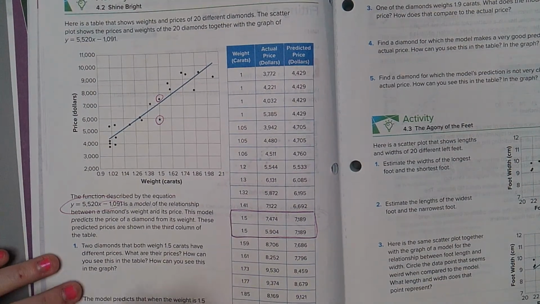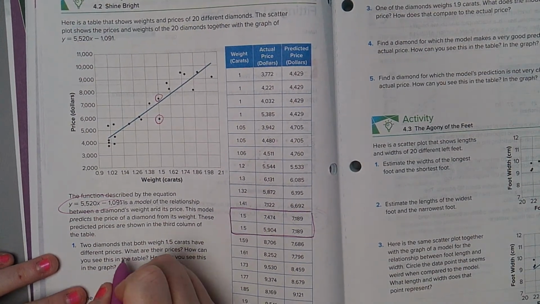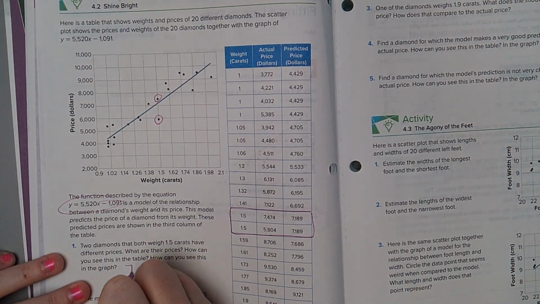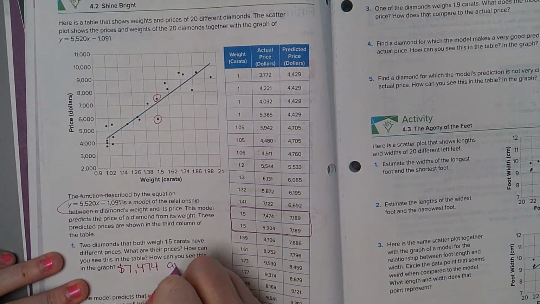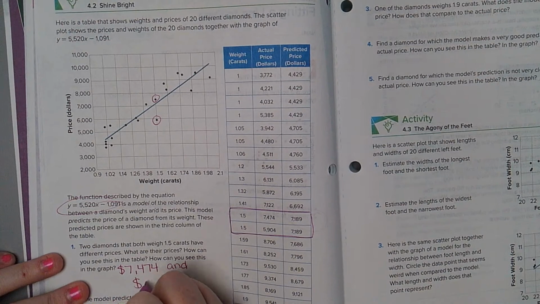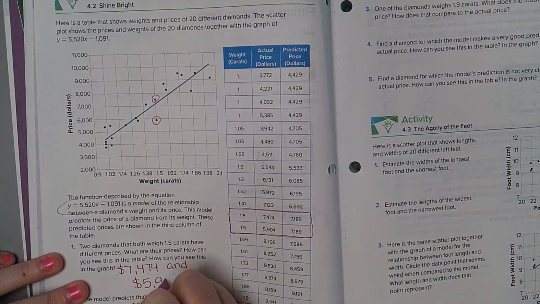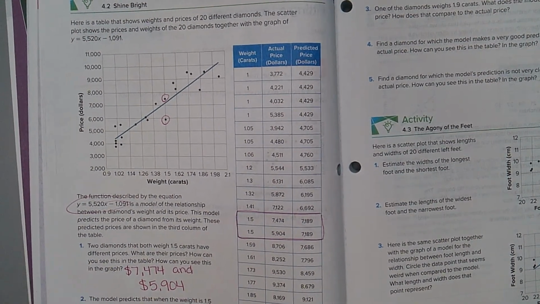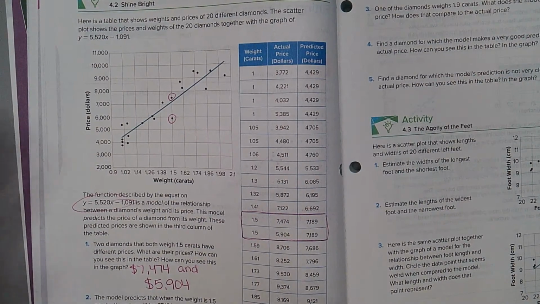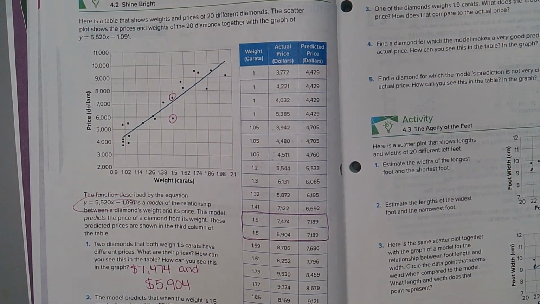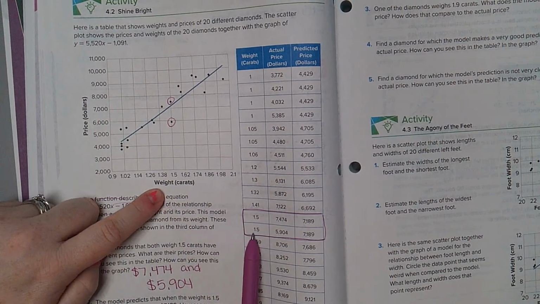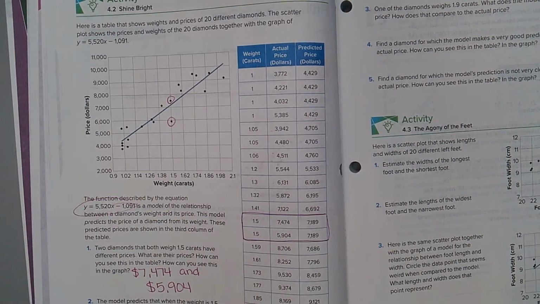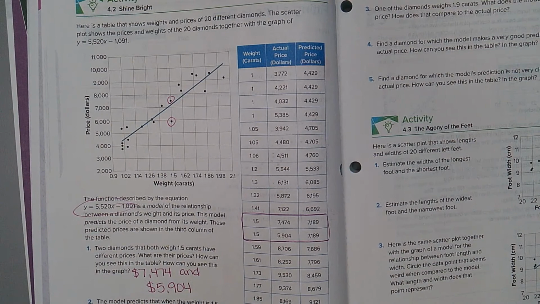So the actual prices are 7,474 and 5,904. So for the table and the graph, both of them, we went to the x value, which is weight, and we found 1.5 and then found its corresponding price.